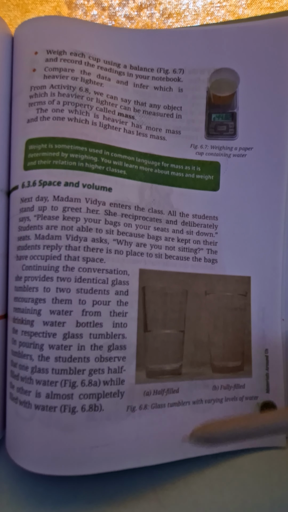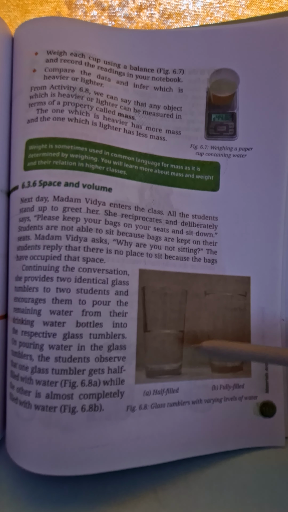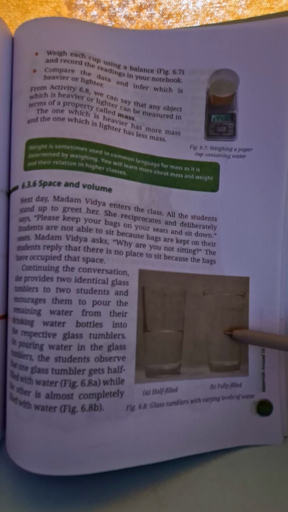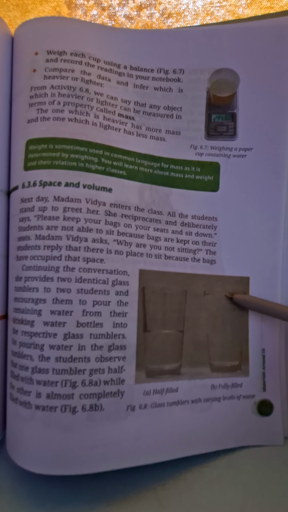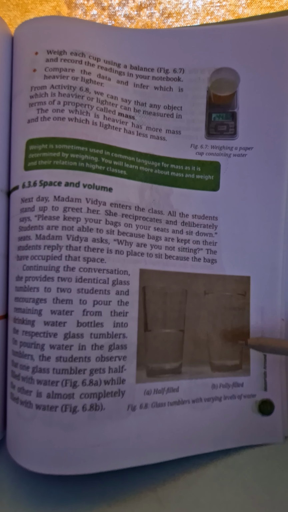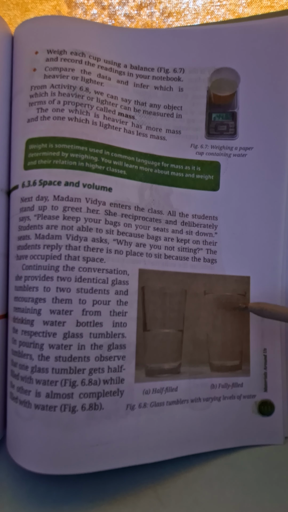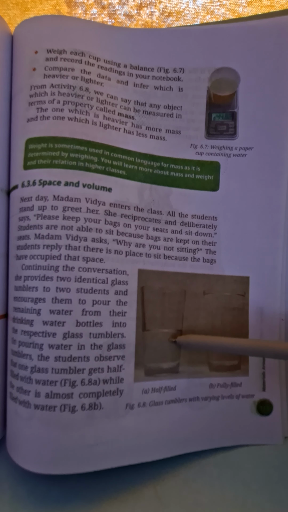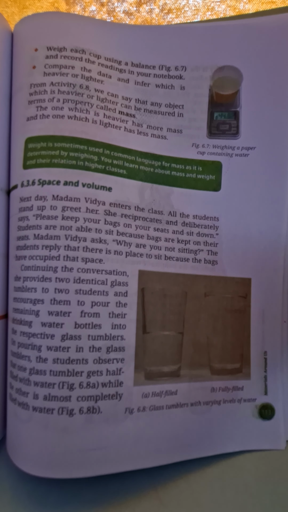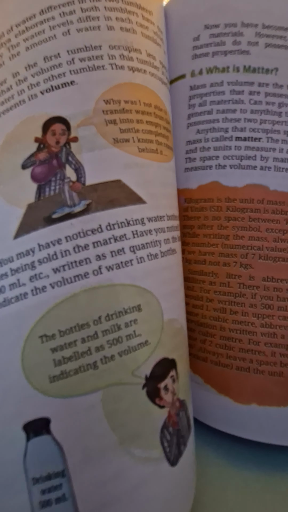Suppose we have this example. There are two tumblers, same size, same shape, everything is the same. Here the water is half, here the water is full. So what does it show? Here the volume of water is less, here the volume is high, because here it is occupying less space and here it is occupying more space. If it is occupying more space, it has more volume.